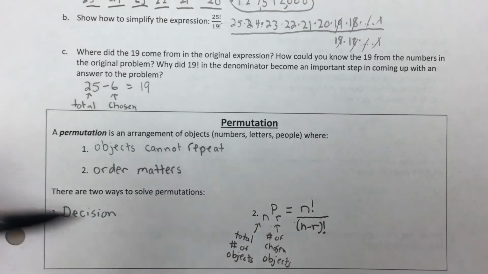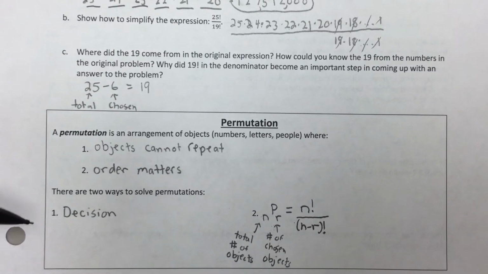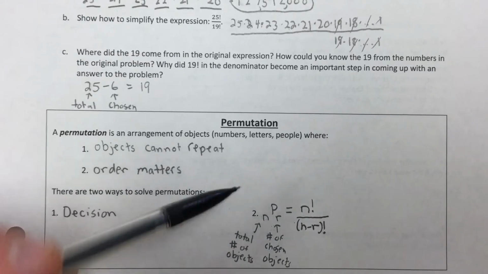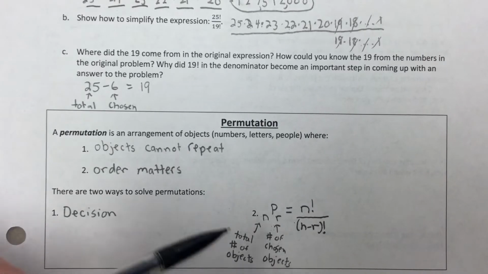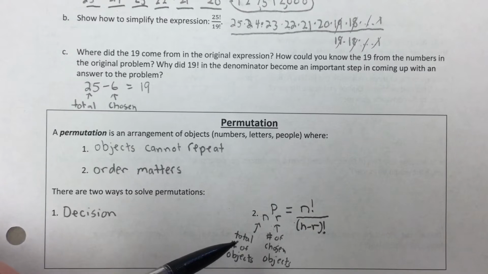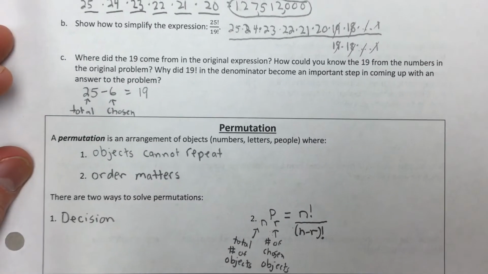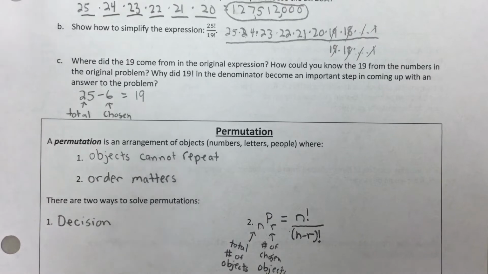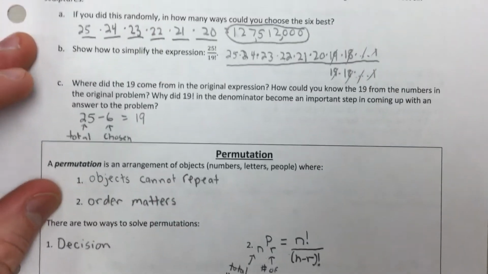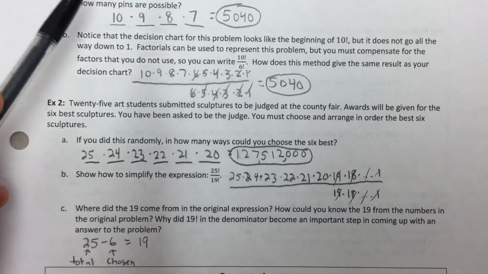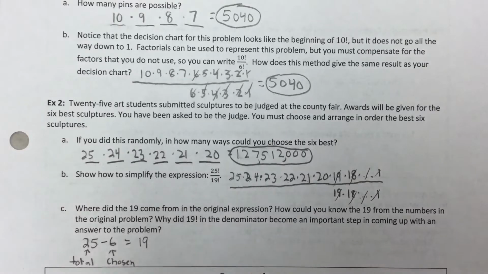So when do I use each one? Honestly, for a permutation, I usually use a decision chart. To me, it's just a little bit easier. However, I do sometimes use the formula if I have a lot of numbers to choose from and I'm choosing a lot of objects. Like if I'm choosing 15 objects, then I'd have to have 15 lines in my decision chart, which can get a lot to write and a lot to work with. So that's when I'd probably use the formula. But if I just have like 3 or 4 numbers to choose from, 3 or 4 decisions, then I usually use a decision chart.